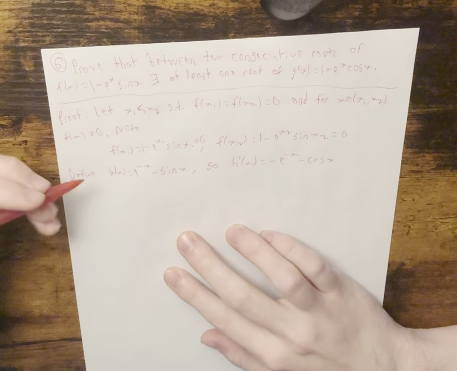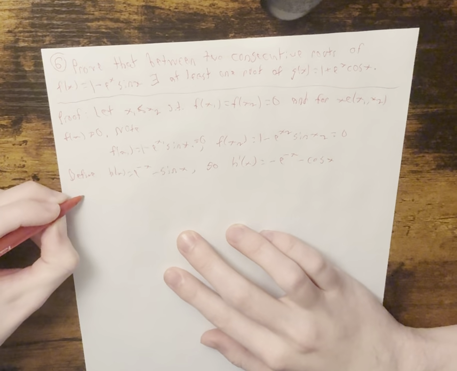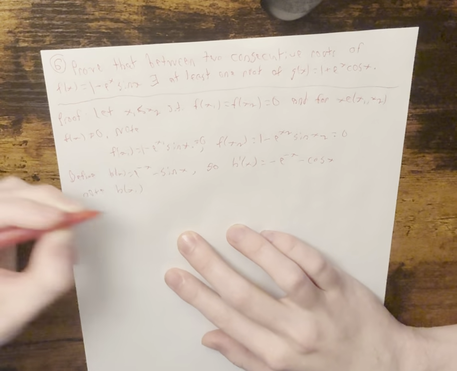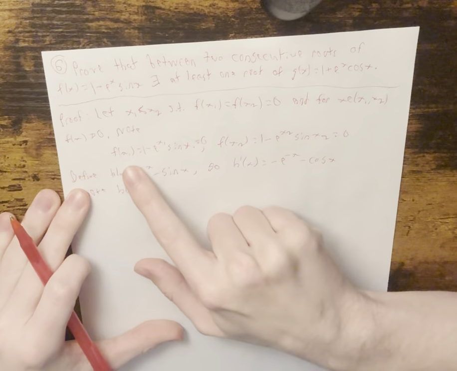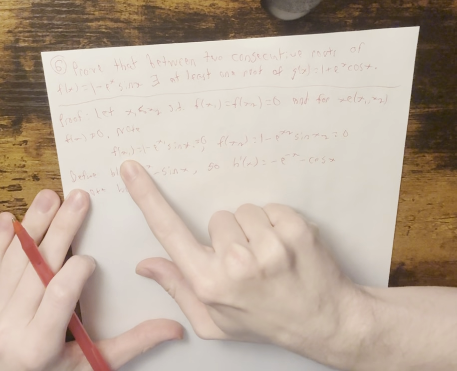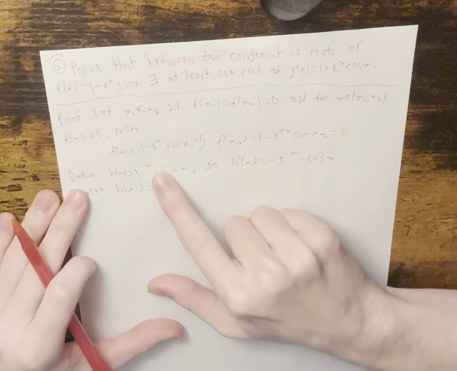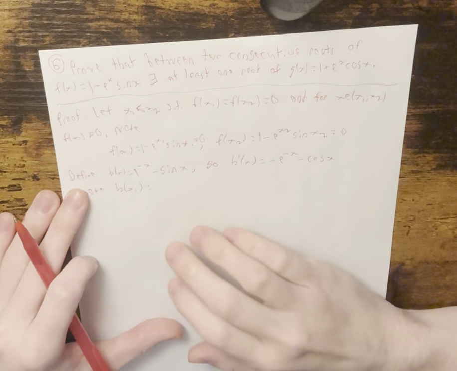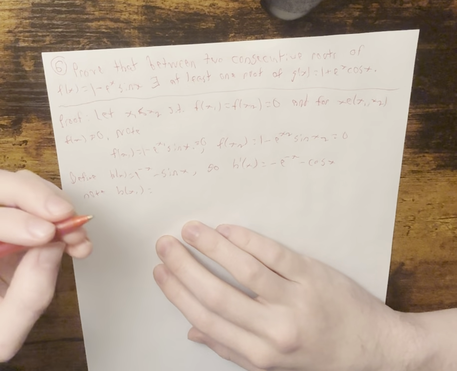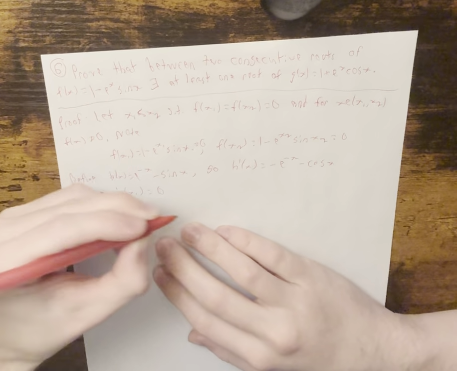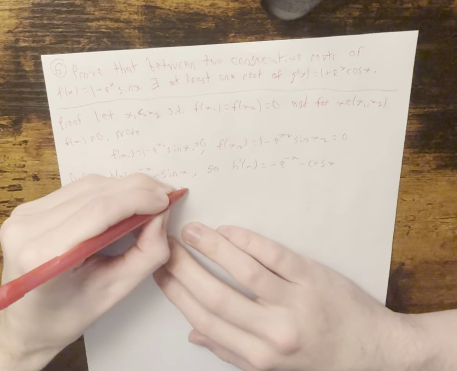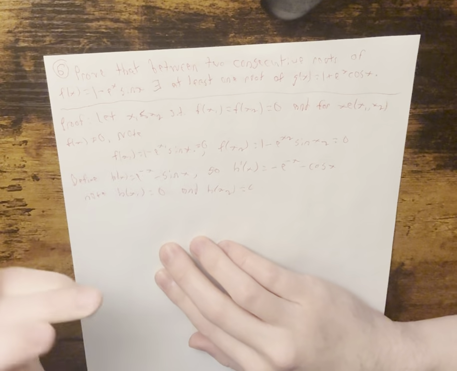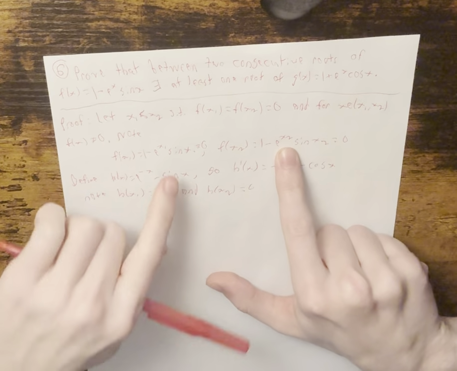From here, we note that h(x1) is essentially f(x1), because I just took f(x1) and multiplied it by e^(-x). And so h(x1) is going to give me 0. And h(x2), similarly, will also give me 0, because all I'm doing is putting in x2.